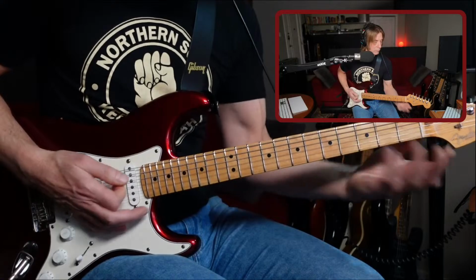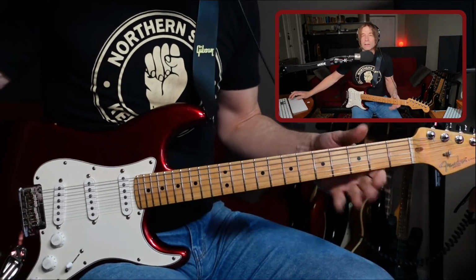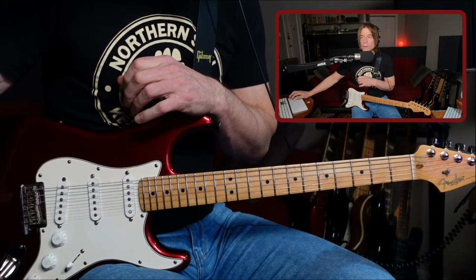So hopefully that helped a little bit. It's just two separate, different scales that you could use. One is major, which gets the major third perfectly. And the other one's minor, which is a minor third, which, you know, you have to mess around with a little bit.